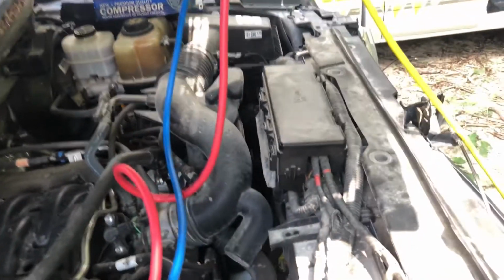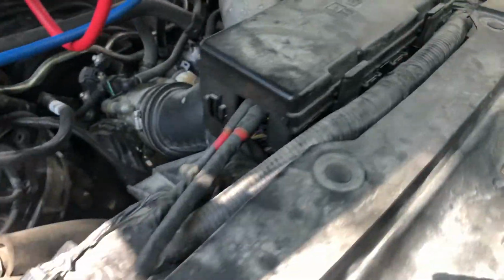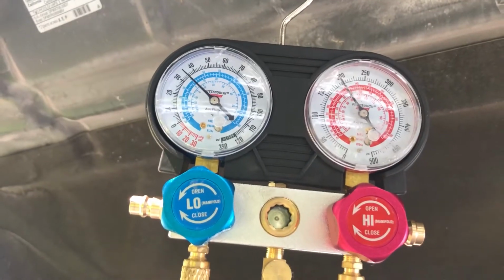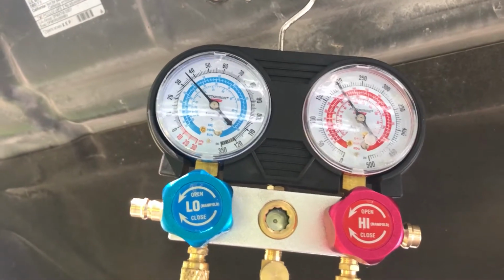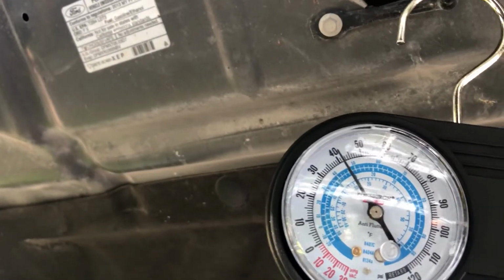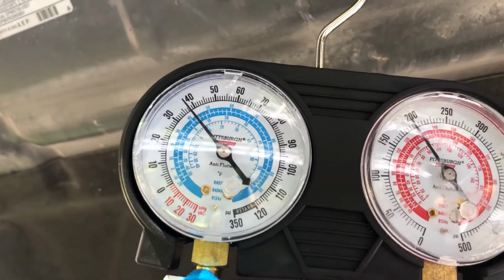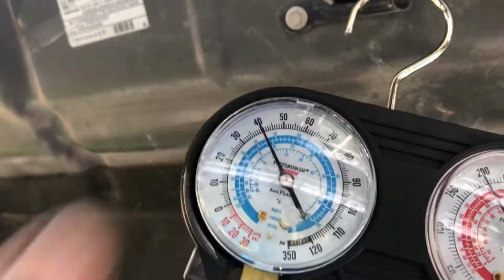There's the high speed again. I don't like all that fluctuation.